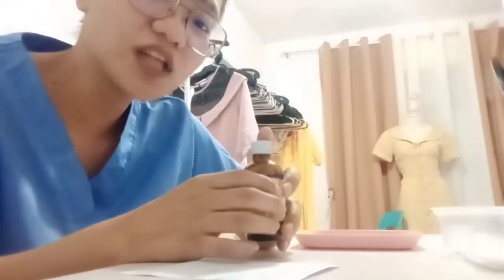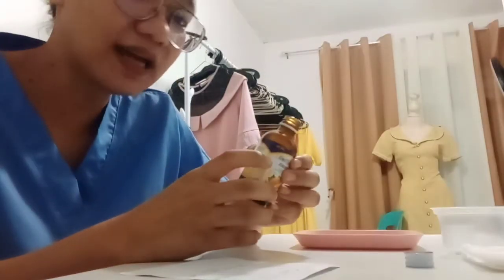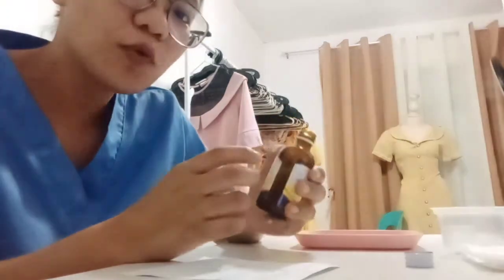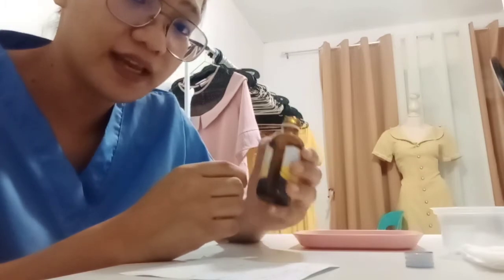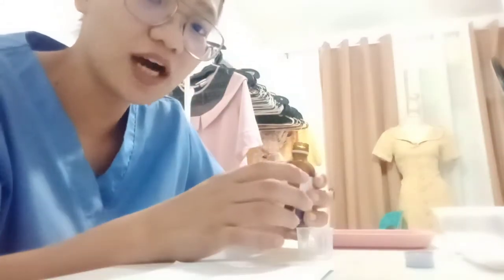Next is to remove the cap and place it upside down on the countertop. The rationale for this is to prevent any contamination inside the cap. Next is to hold the bottle with the label against your palm, like this, and pour the medication away from the label. Next is to get the medication cup, which is the calibrated cup, place it on the countertop, and at eye level, fill it to the desired level.